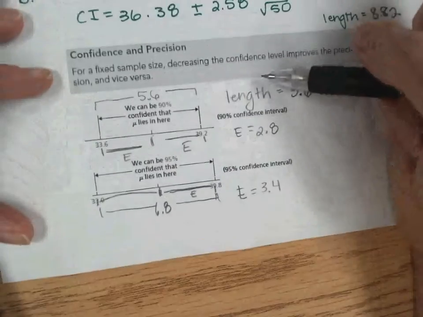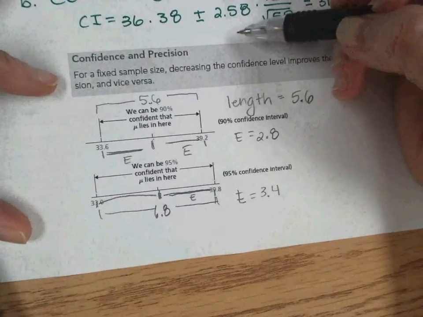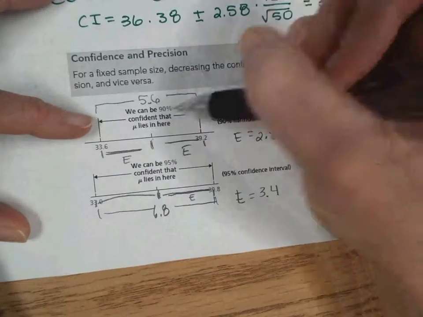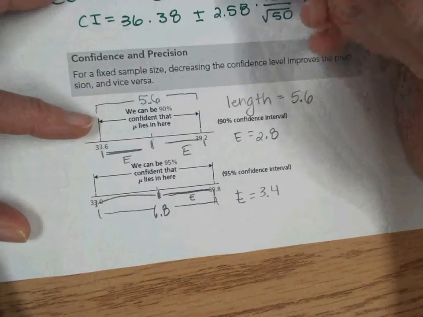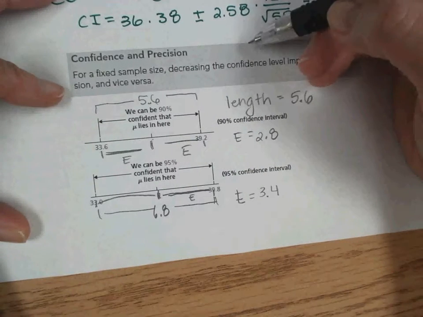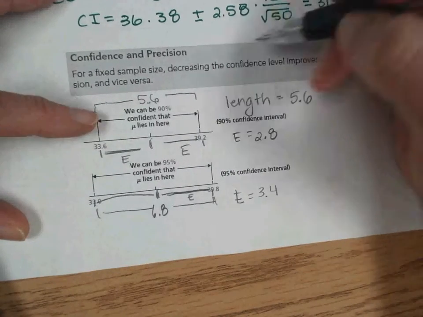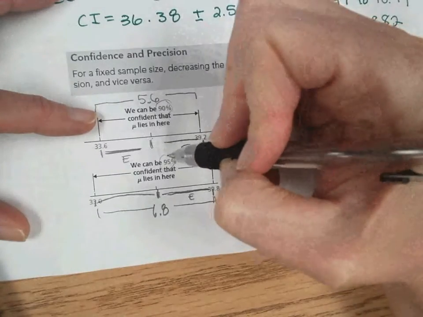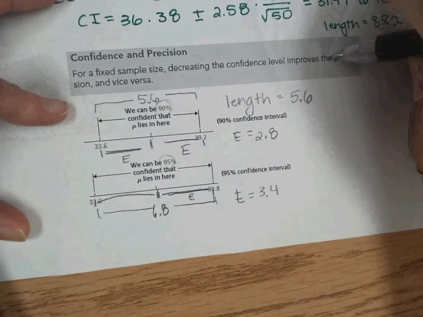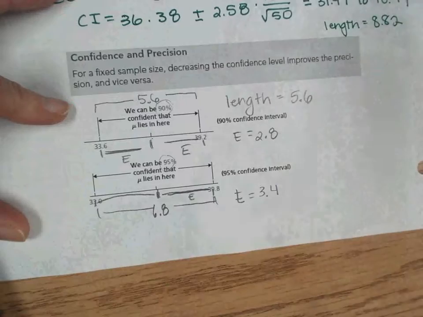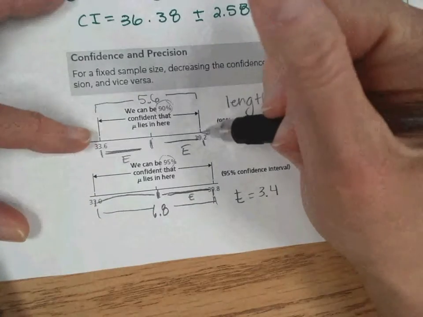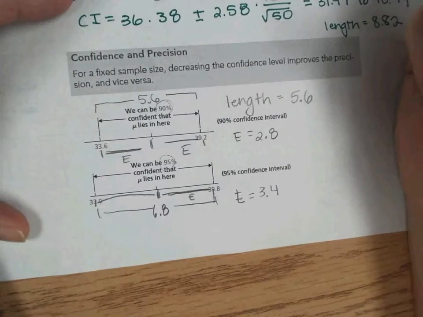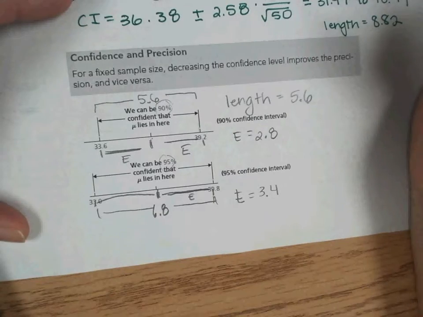So as a refresher, when we were comparing the confidence and the precision, we have, for a fixed sample size, decreasing the confidence level. So you can see from 95 to 90, if you decrease the confidence level, you actually improve your precision. So that means the length of the confidence interval gets smaller.